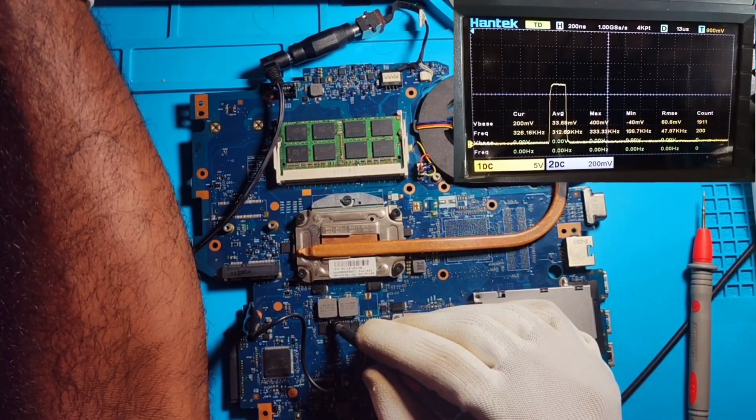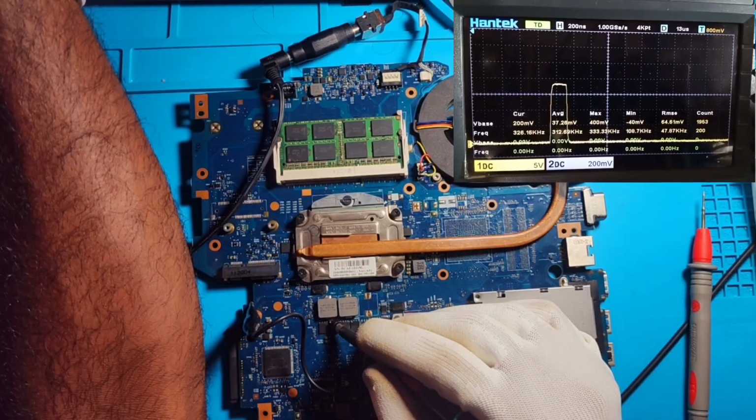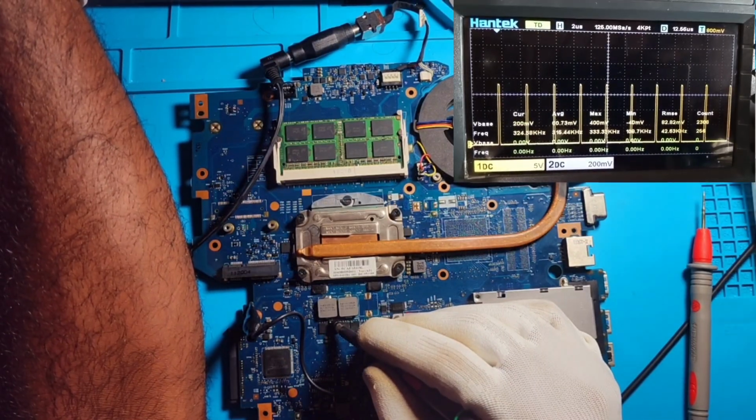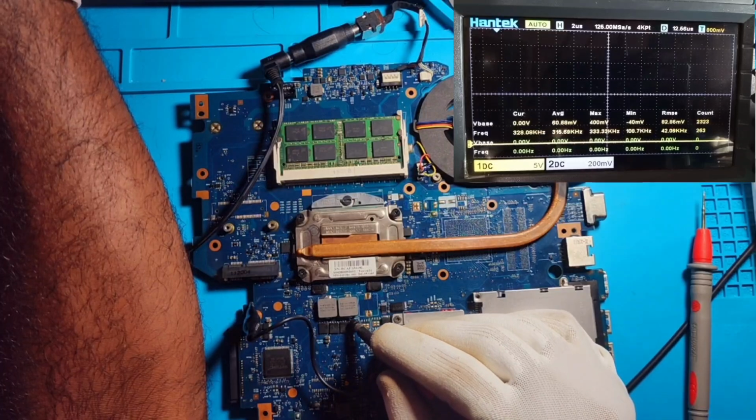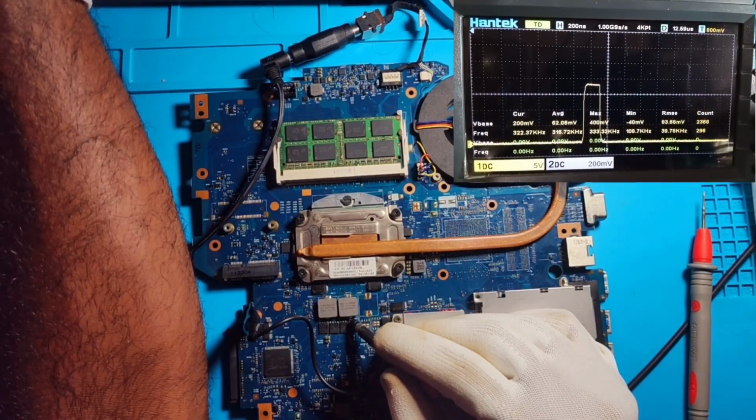But if you look at the oscilloscope, we are not having a proper PWM signal here. I'm getting the same reading on both sides.